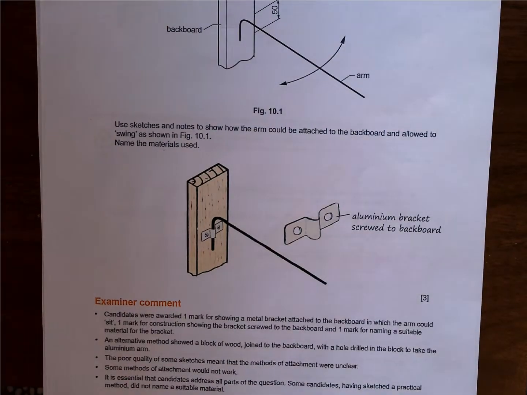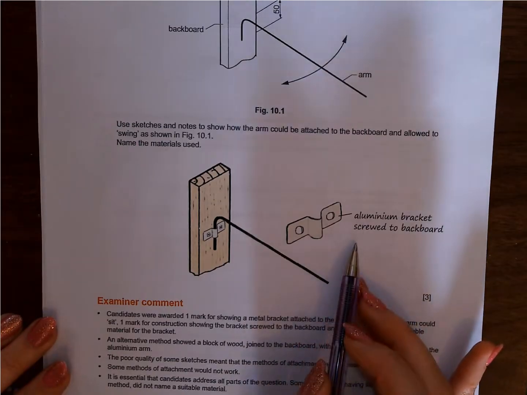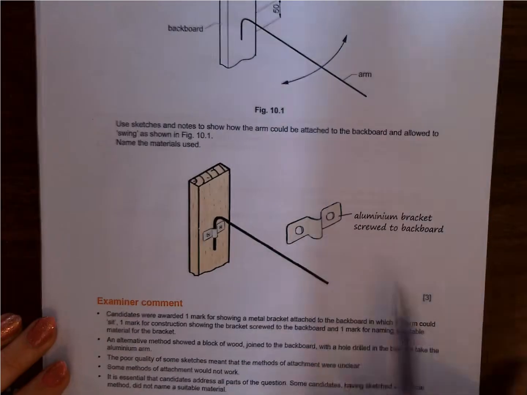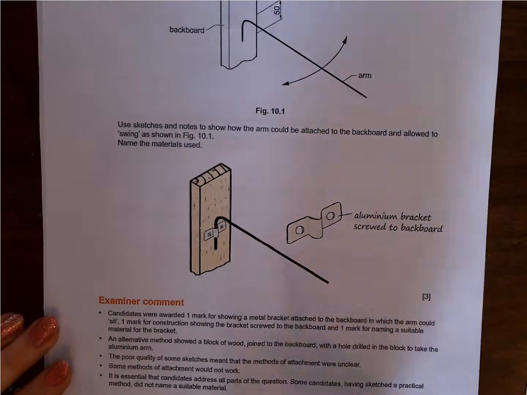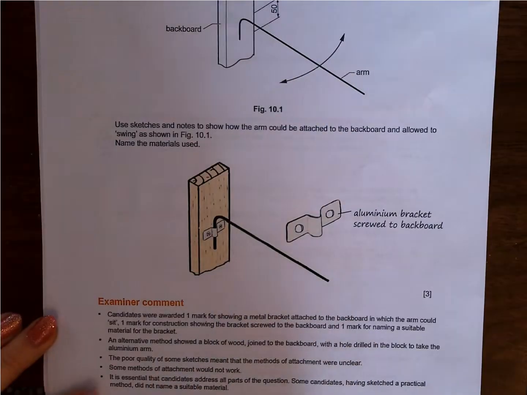So obviously your picture should be a functional sketch. You can definitely see that this is a proper bracket, and they've named the material. For instance, they could have said steel bracket, but they're more specific and it's an aluminium bracket.